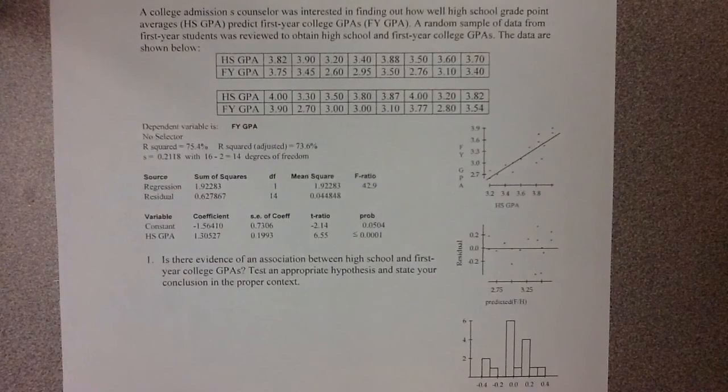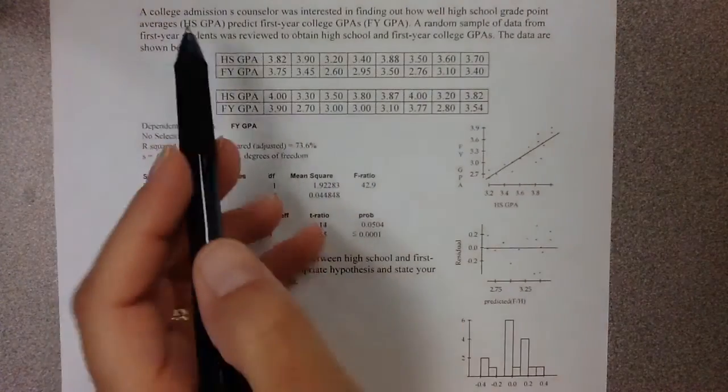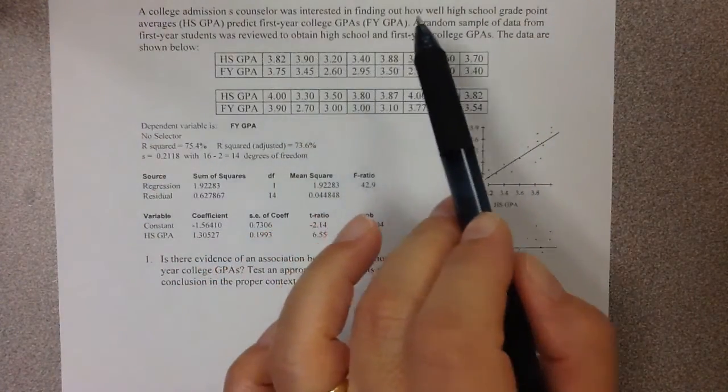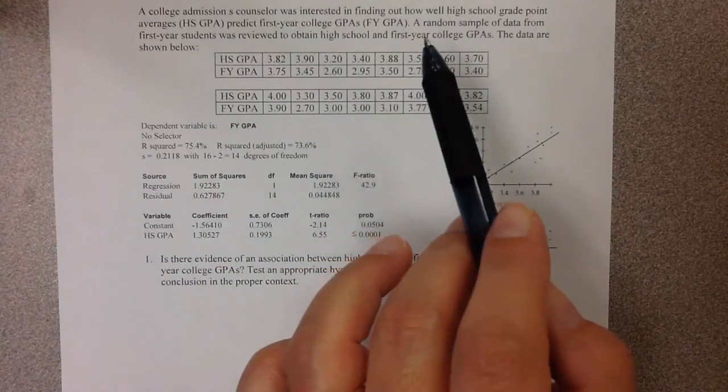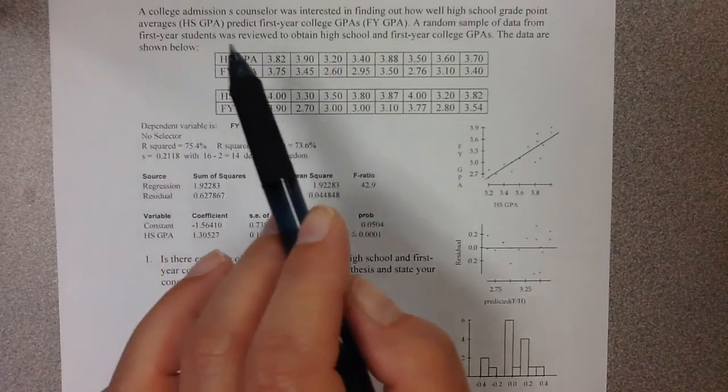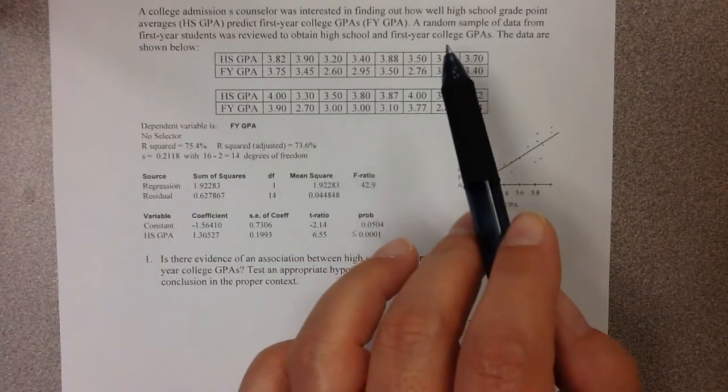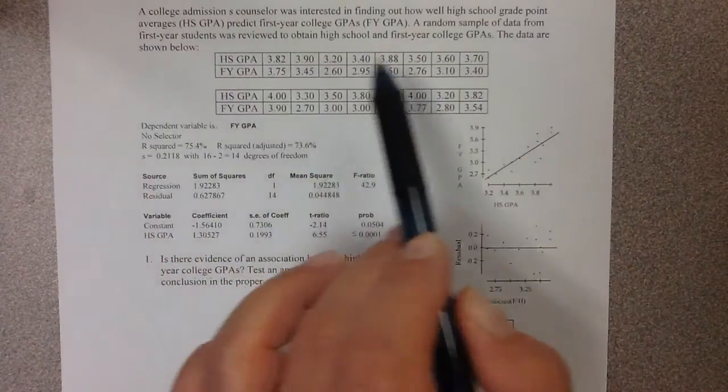Okay, the linear regression tests are probably the easiest ones of all because all the work generally has been done except for interpretation. So it really is just a matter of looking at all your pieces and finding the right numbers to interpret the result. So in this case, a college admission counselor is interested in finding out how well high school GPAs predict first-year college GPAs. And a random sample of data from first-year students was reviewed to obtain high school and first-year college GPAs, and the data are shown below.